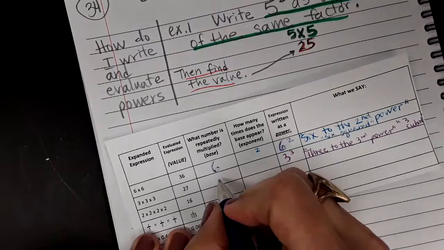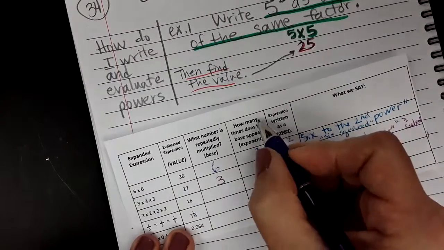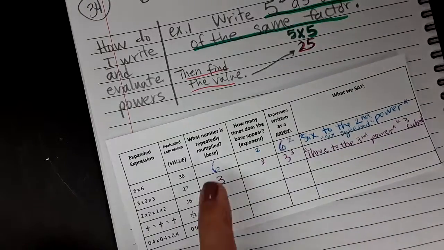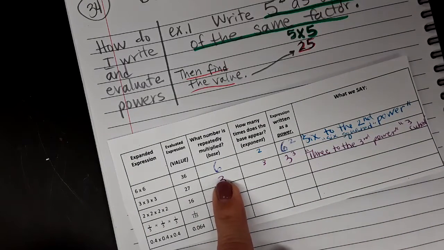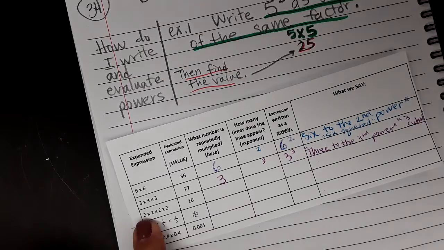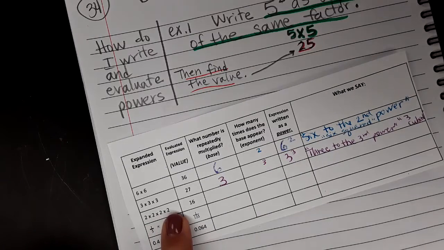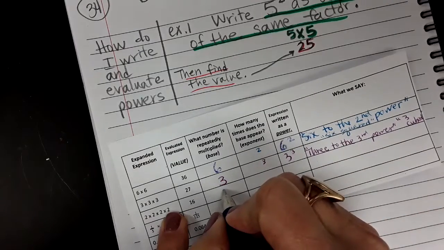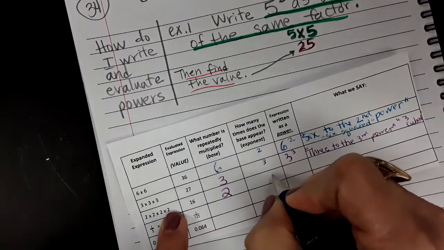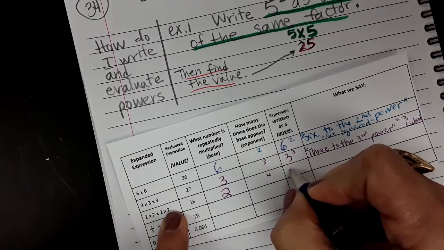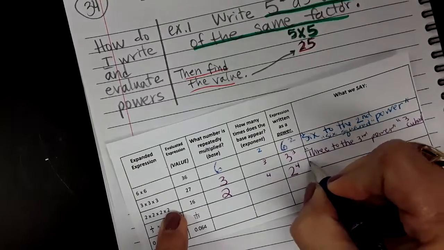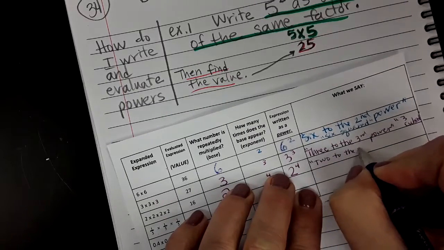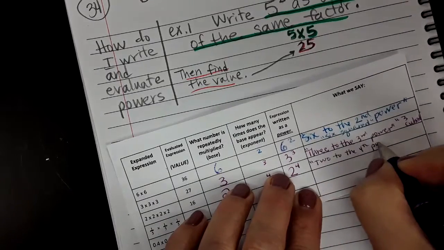The base, you know, is 3. And how many times does it appear? Oh, 3 times. So that's the little exponent. You multiply the base by itself 3 times, right? Well, look at this one. 2 times 2 times 2 times 2. So there are 4 of those little bases. The base is 2. How many times do we see it? Oh, 4 times. So that is 2 to the 4th power. You can also say power of 4.